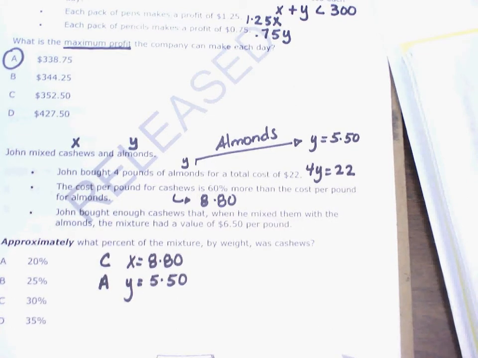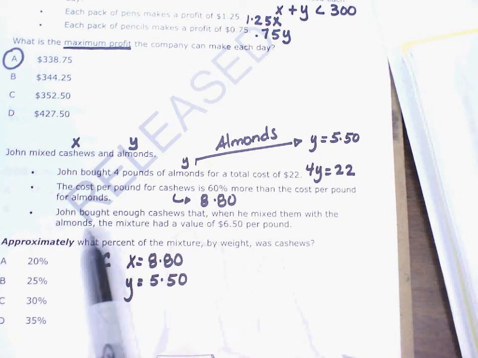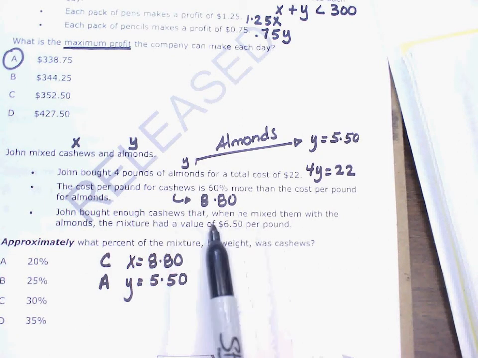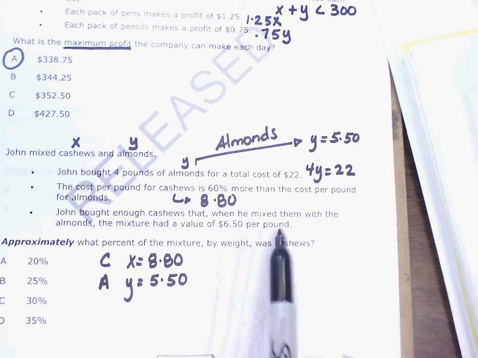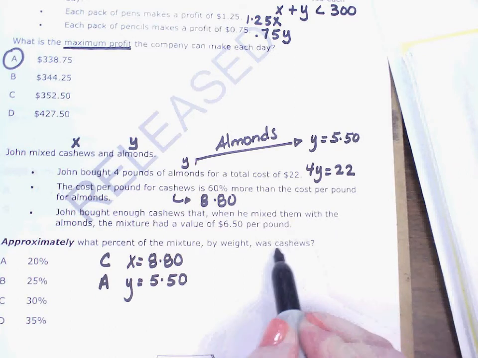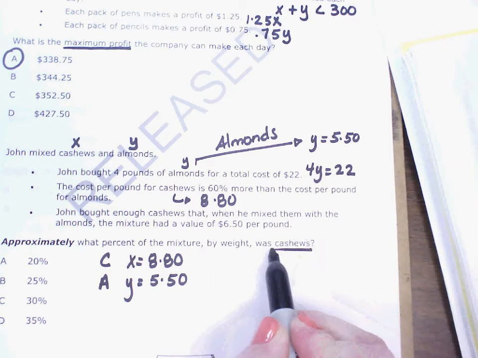All right, so John bought enough cashews that when he mixed them with the almonds, the mixture had a value of $6.50 per pound. How would you do this? And you're looking for cashews, which is your X, right?